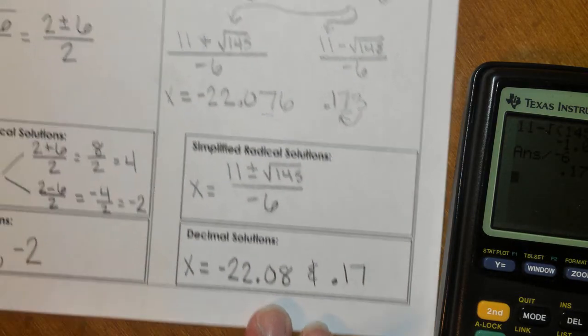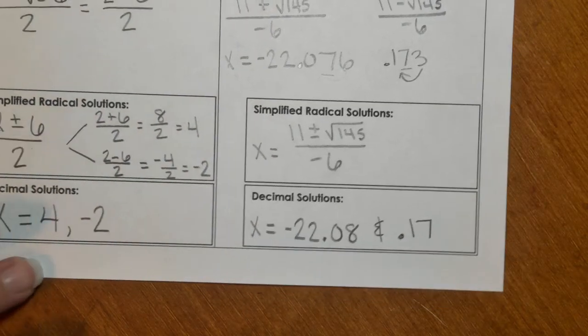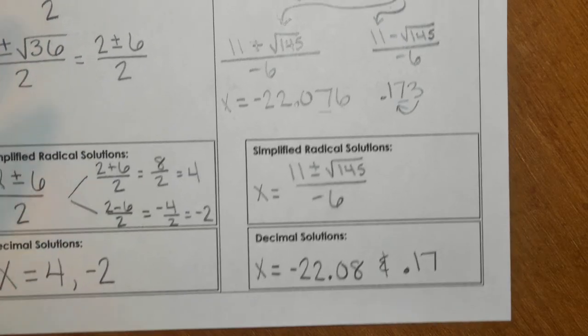Now, I am going to split this video up into 2 videos. So that is the first half, and the other 2 problems that solve just a little bit differently will be on the back.